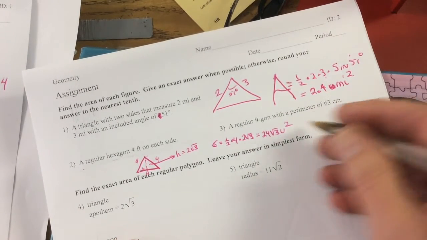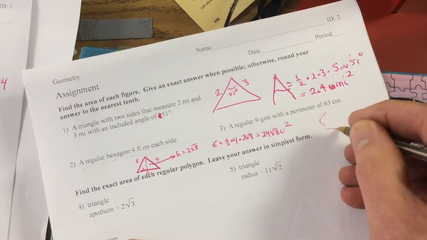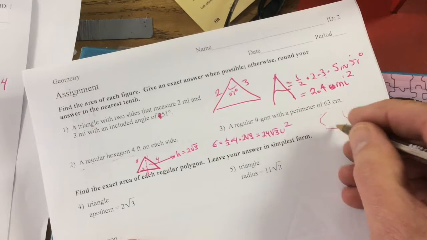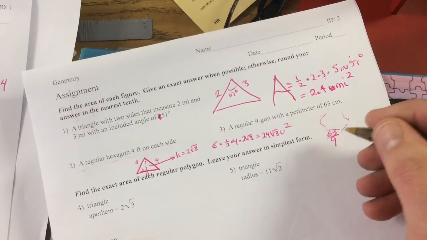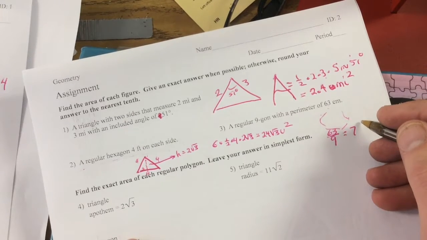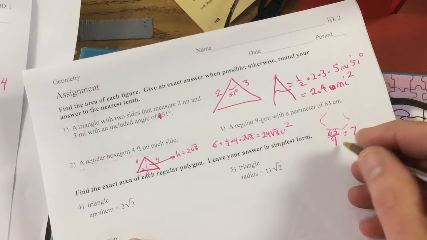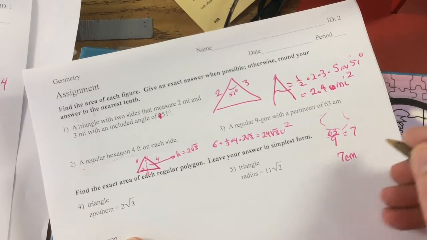This next problem, you're given a 9-gon with a perimeter of 63. Since it's 9 sides and it's a regular polygon, it's got to be 63 divided by 9. That means each side is 7 centimeters long. So, okay, we've got side lengths of 7 centimeters.